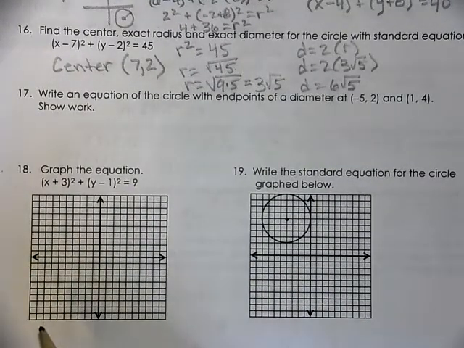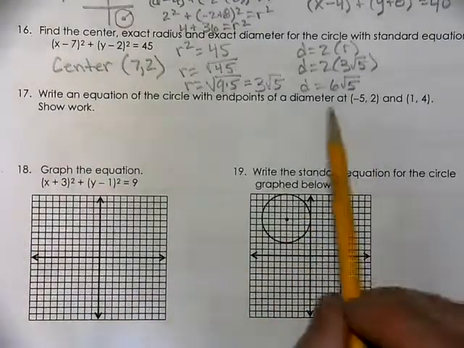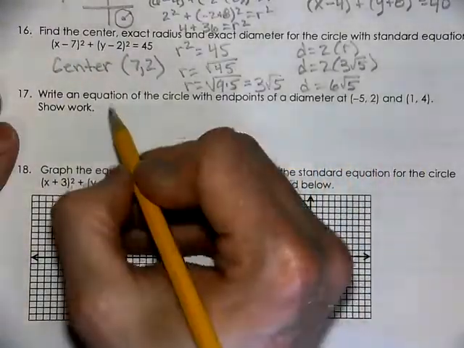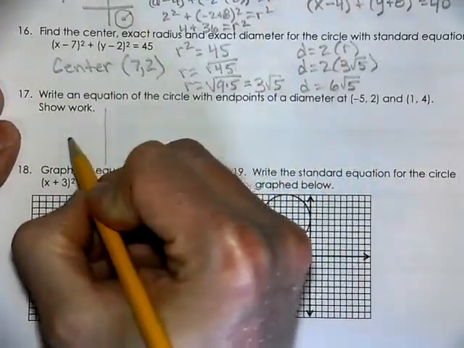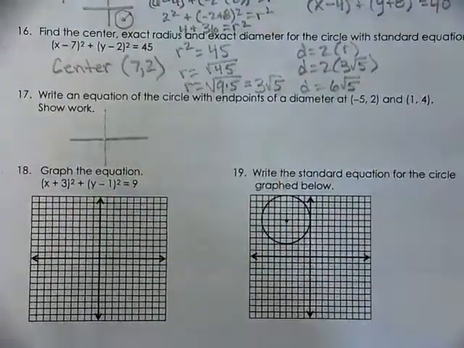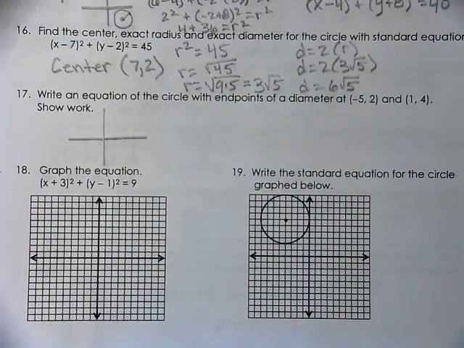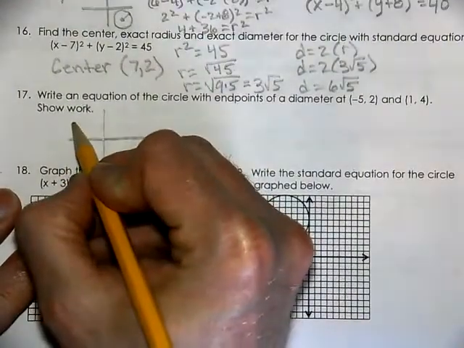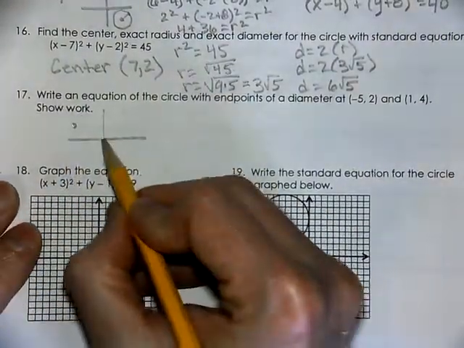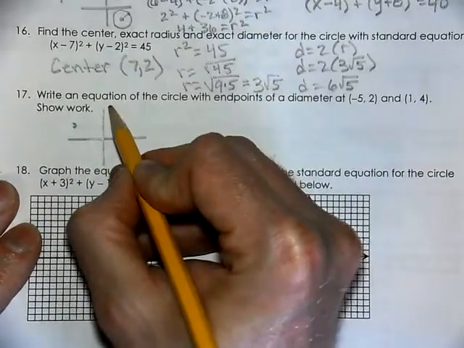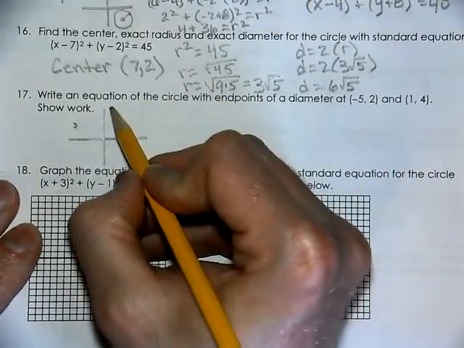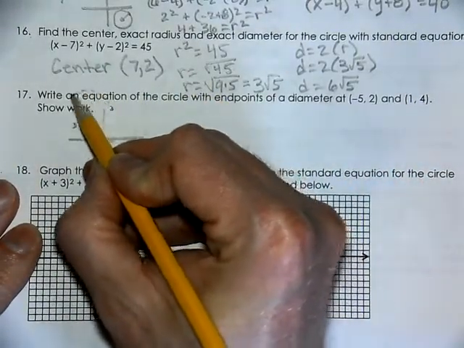Write an equation of a circle with endpoints of the diameter. So I like to draw a picture of (-5, 2) and (1, 4). So that's the end of my diameter.